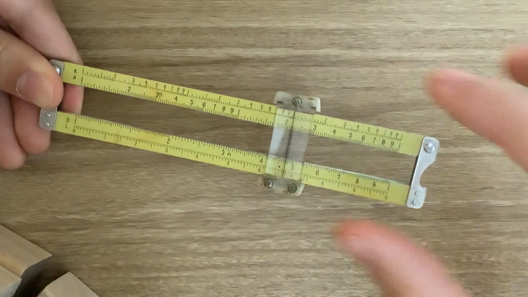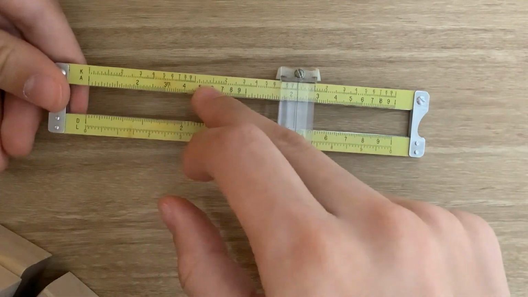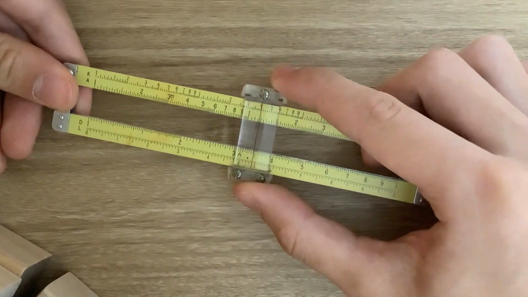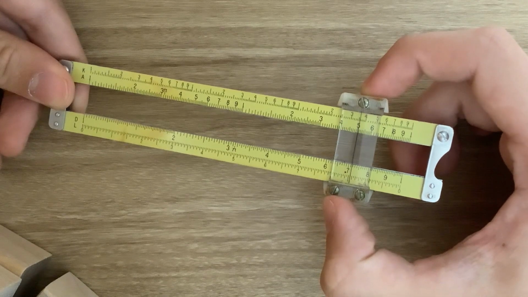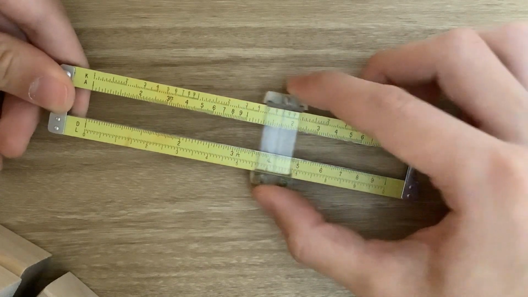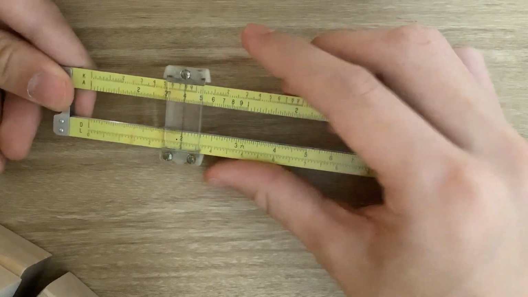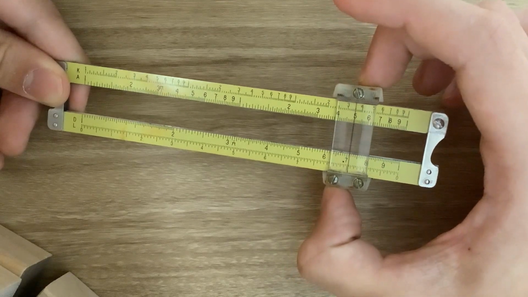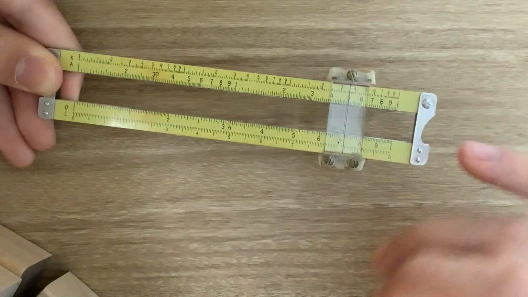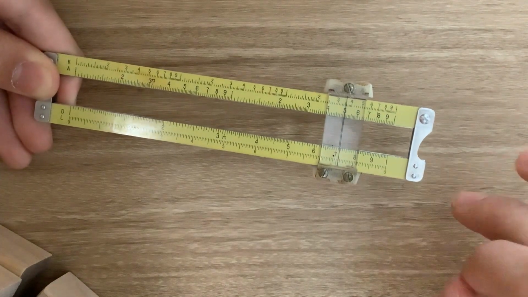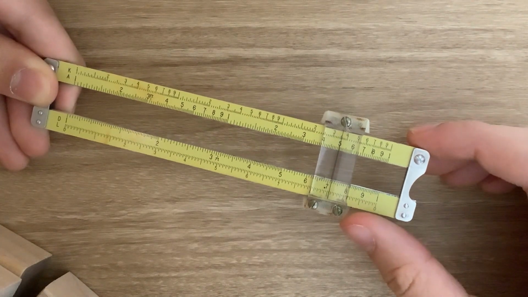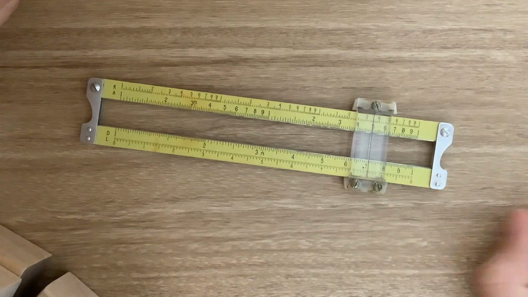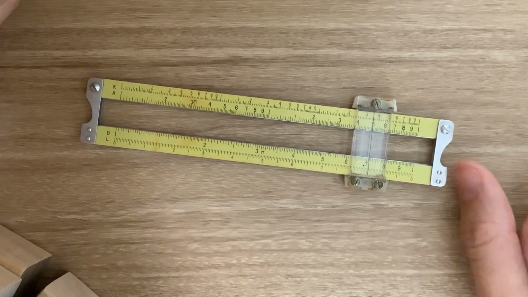And then if you want to do the square root, you just look at the top up here and then look down on the bottom axis. So let's say you want to do the square root of, I guess we can do 4, which is just 2. And then we can do the square root of 50, which is going to be just a little bit over 7, which makes sense because 7 squared is 49. So that's pretty close. And yeah, those are some basic ways of how to use a slide rule.